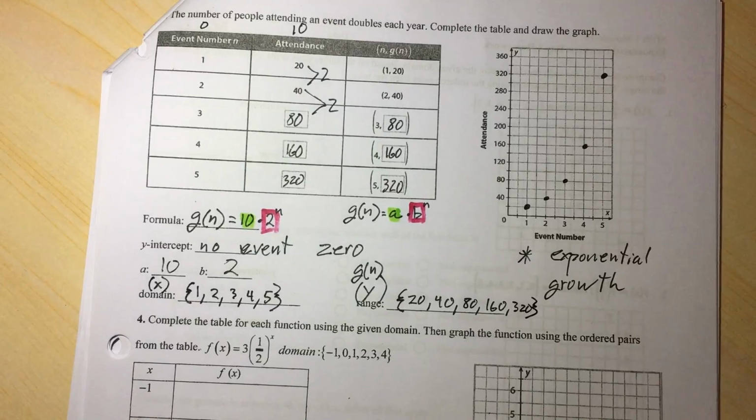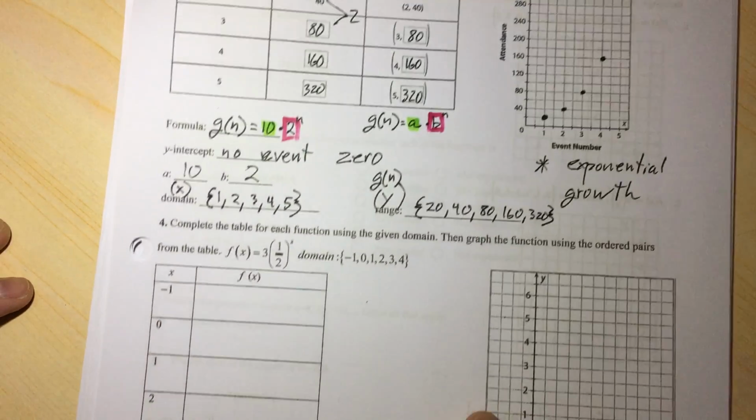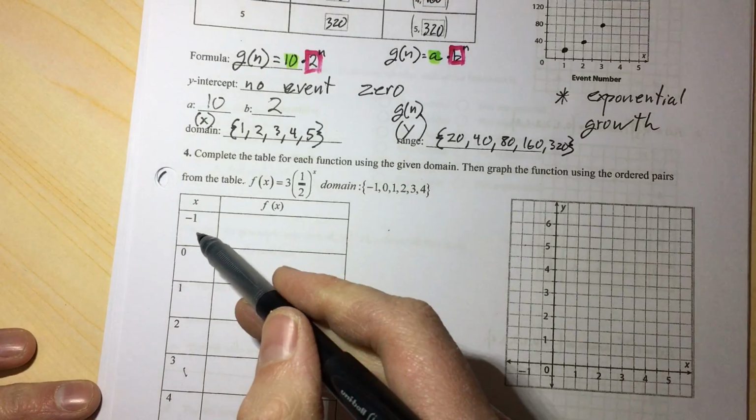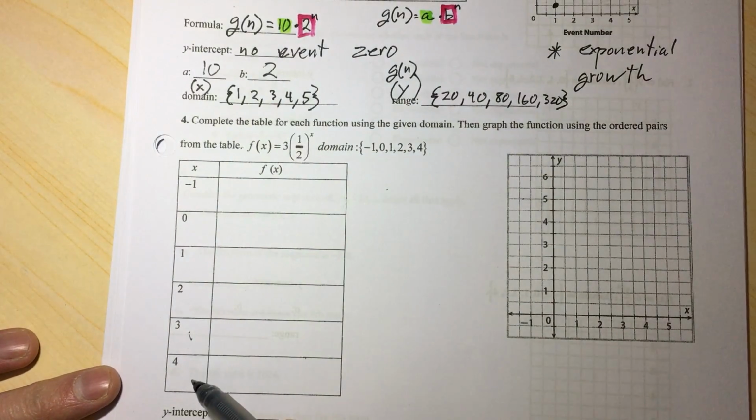Okay, and that's it. Okay, so let's start on the next one. All right, so this one I'm giving you the domains to substitute in.